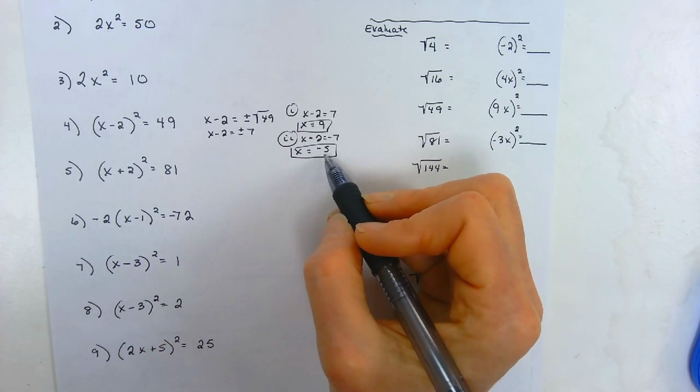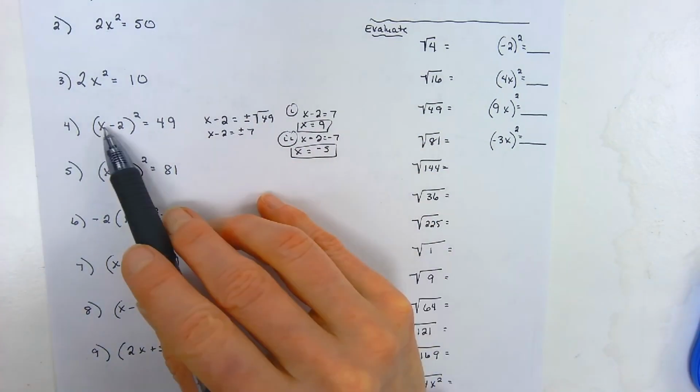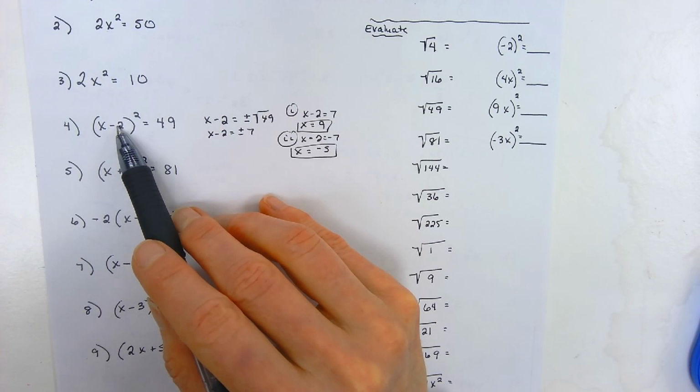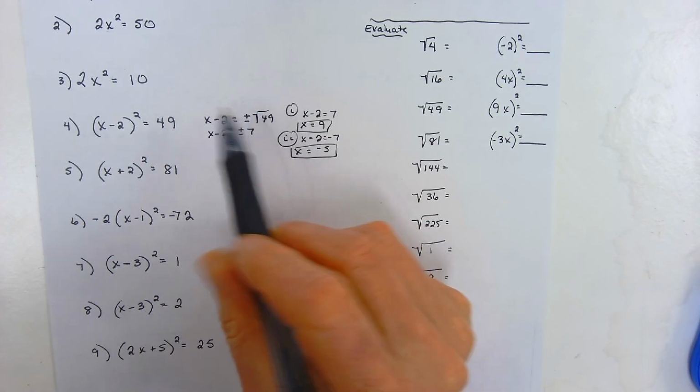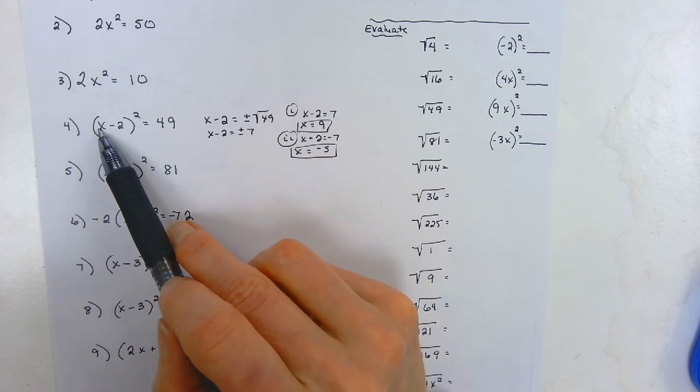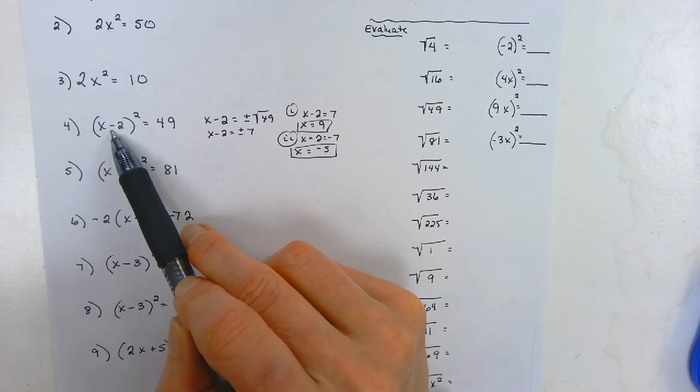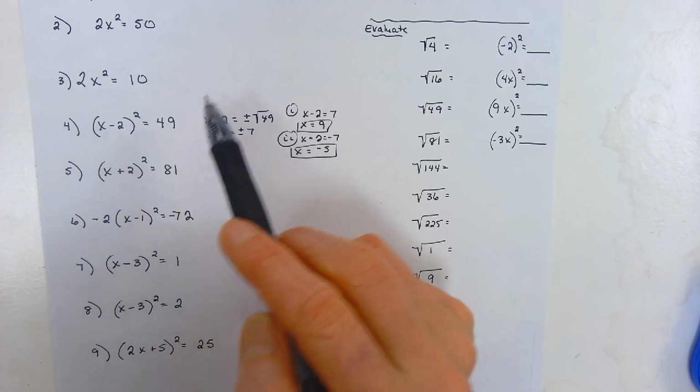And I'm going to check those. 9 goes in for x. That's 9 minus 2 is 7. 7 squared is 49. Negative 5 in for x gives negative 5 minus 2, which is negative 7. Negative 7 squared is 49. So they worked.